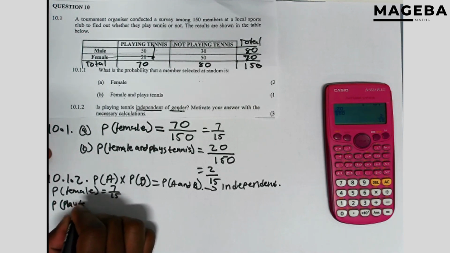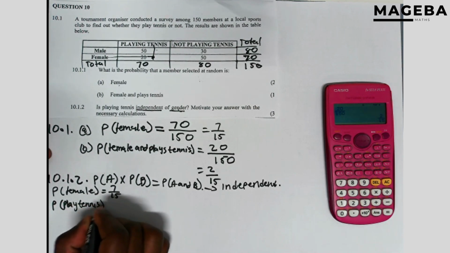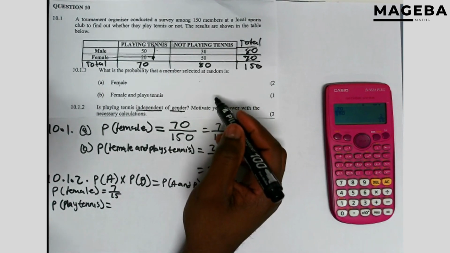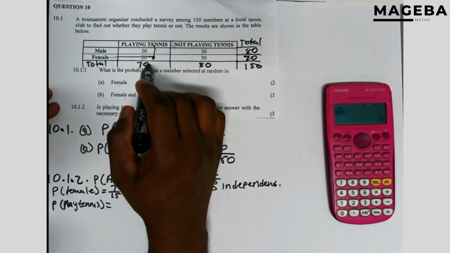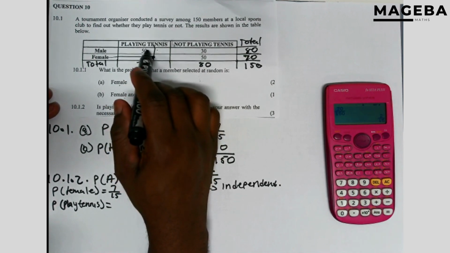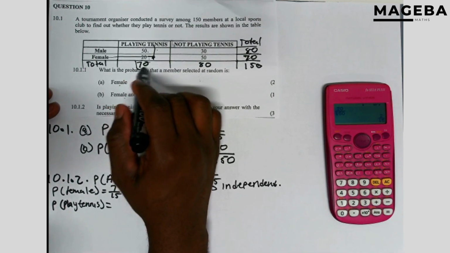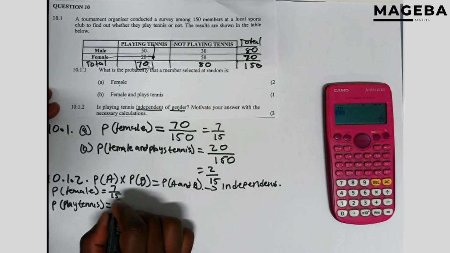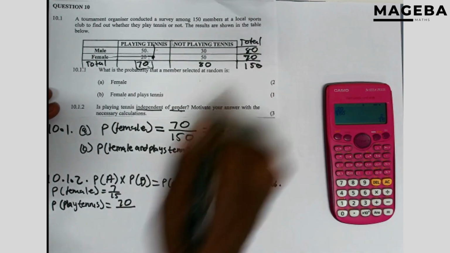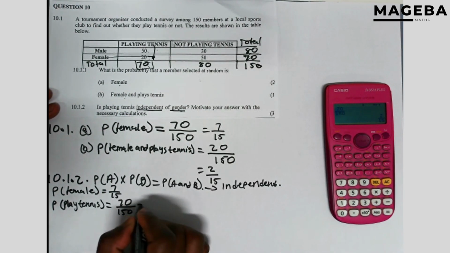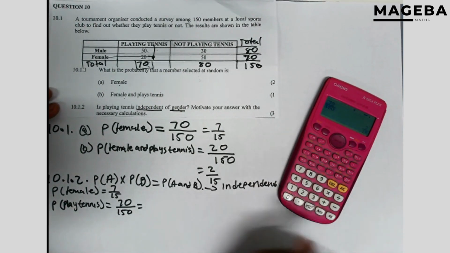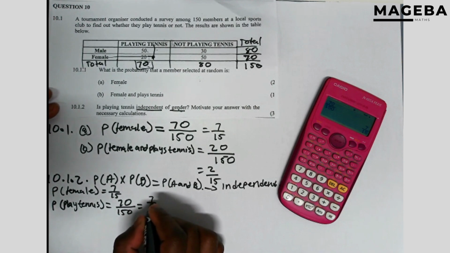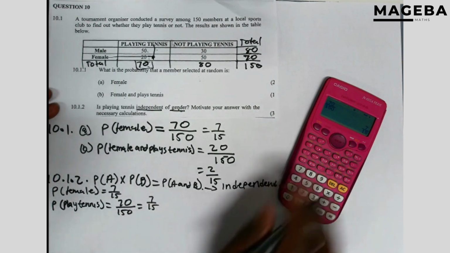So the probability of playing tennis. Now this is tennis. It's not specific to male or female, it just needs the probability of playing tennis. So it's gonna be 70 all over our total, which is 150, which is 70 over 150, which gave us 7 over 15.